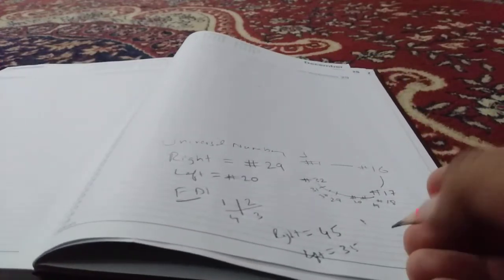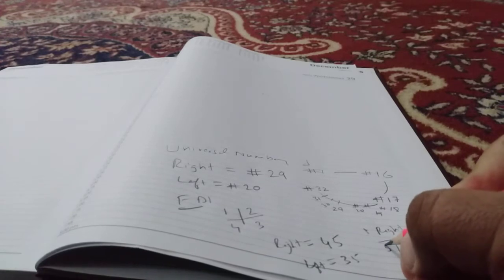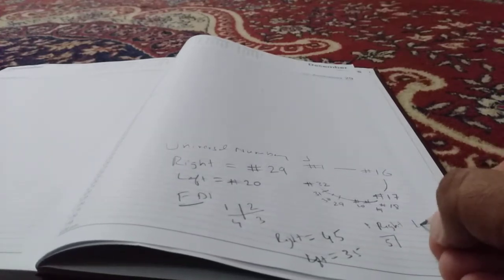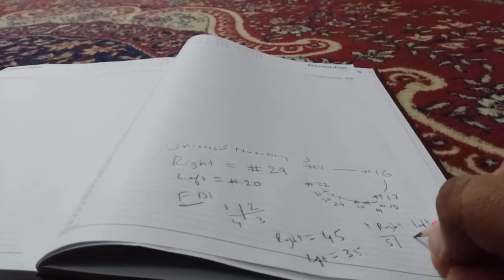And in Palmer notation, it's very easy. For right, the quadrant is like this and fifth tooth from the midline, and for left, the quadrant is like this and fifth tooth from the midline.